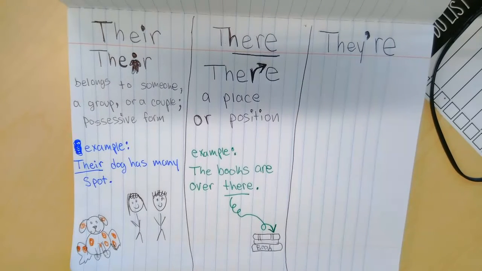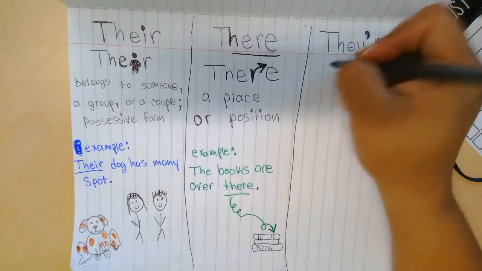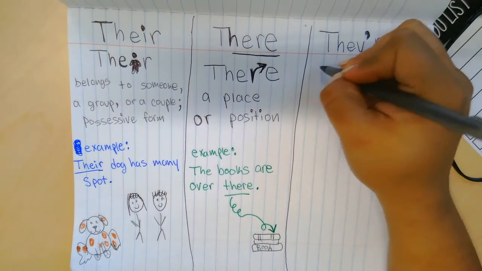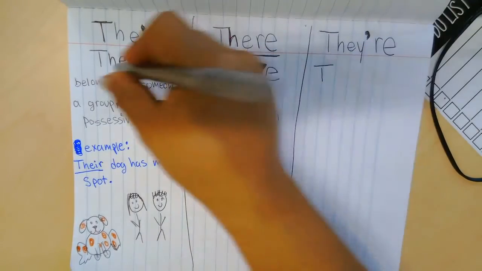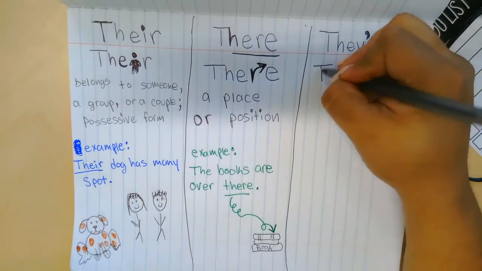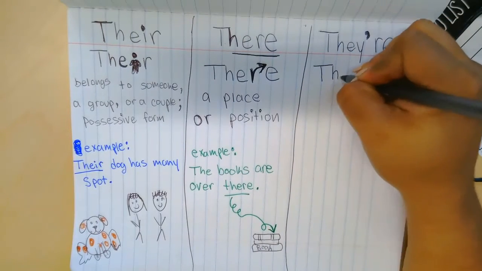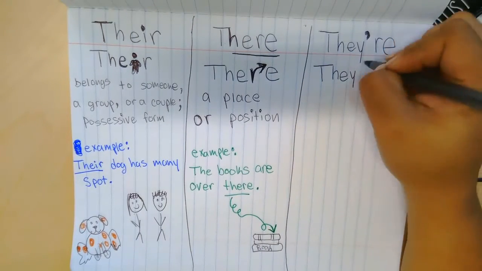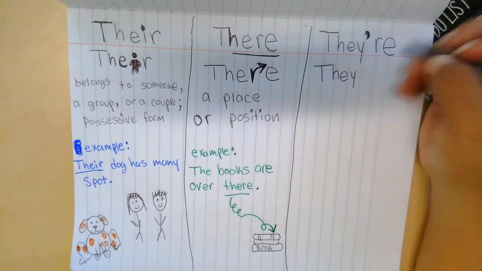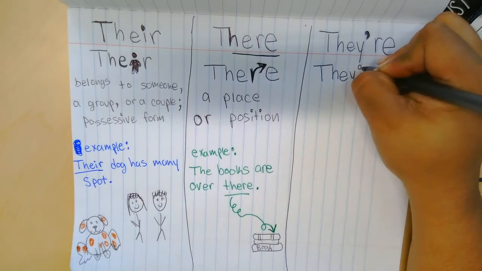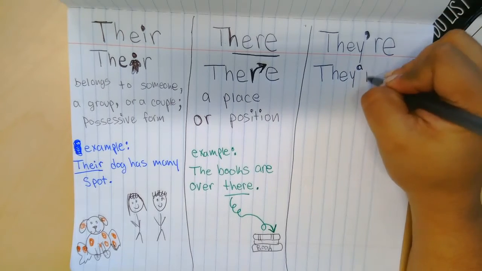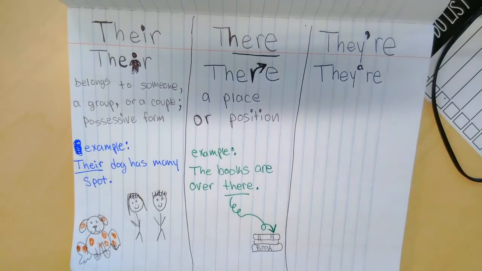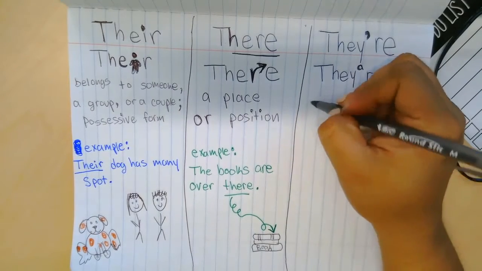But the little trick that I'm going to show you, you're not going to actually write it this way, right? You're going to write they, and then instead of the apostrophe, you're going to write a tiny little A, and then R-E, okay?